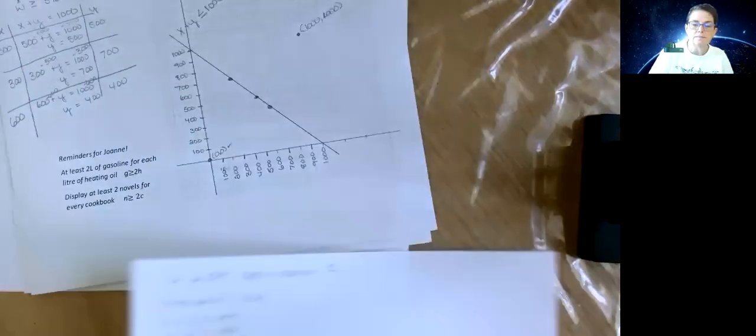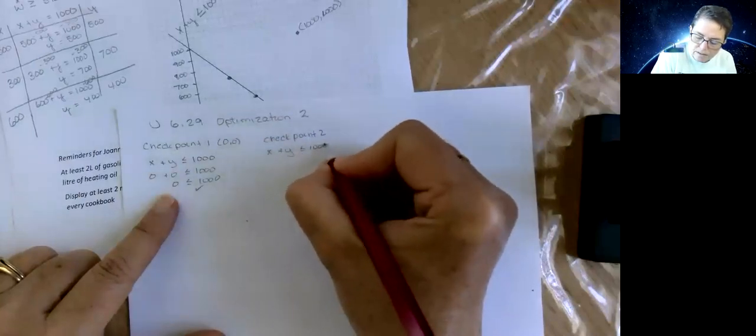Now let's do 1,000 by 1,000 up here and check that. X plus y is less than or equal to 1,000.